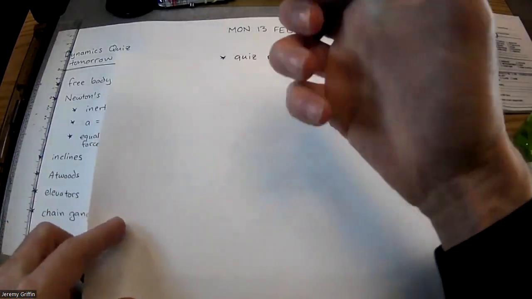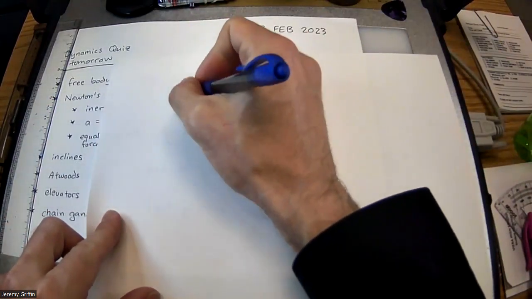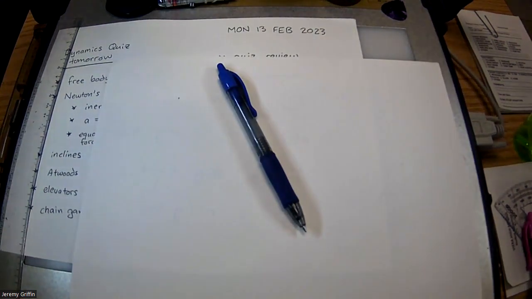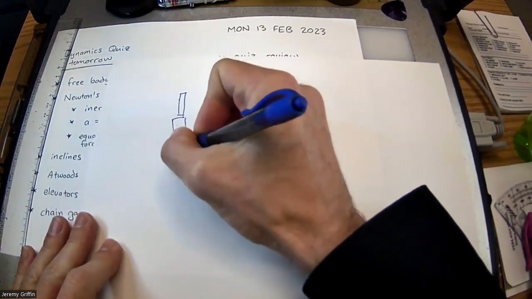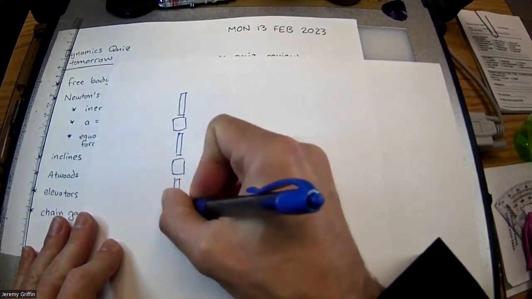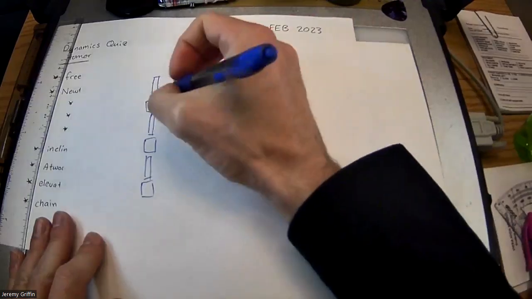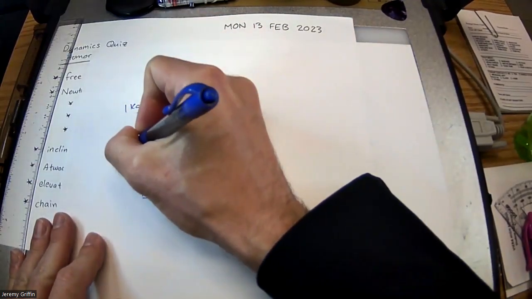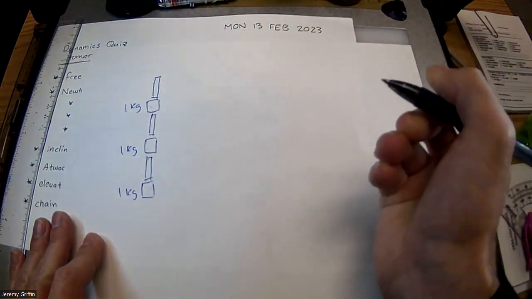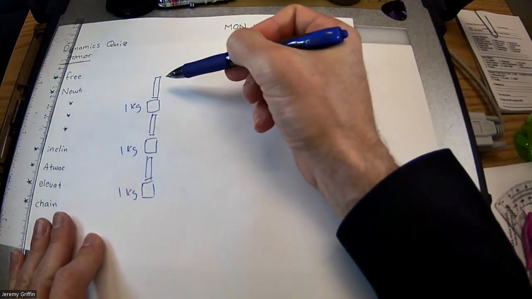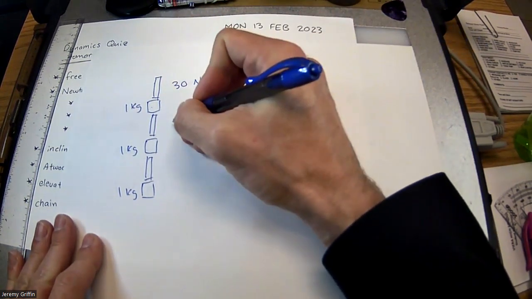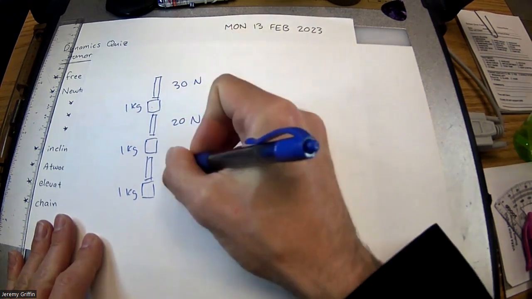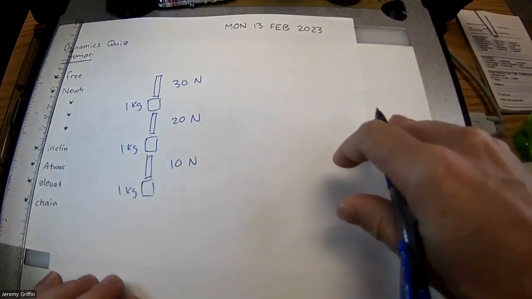And finally, you guys remember you had that 10-part mini lab way back in the day, and one of them I had you do was a spring scale and a weight, and a spring scale and a weight, and a spring scale and a weight. So it's like a chain, right? Say this is 1 kilogram, 1 kilogram, 1 kilogram. What does the top spring scale read? How many newtons of force? 30, pretty close to 30 newtons. How about this one? 20 newtons, and this one 10 newtons. So that's straight off your lab from last semester.